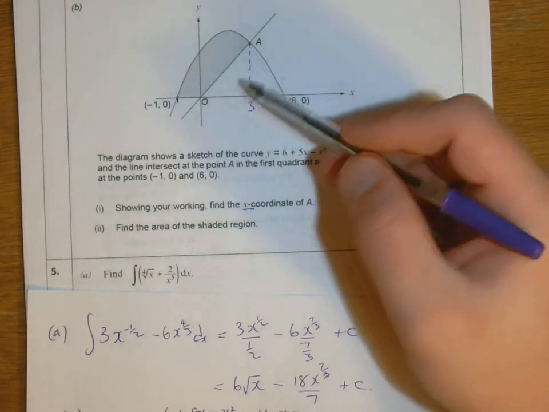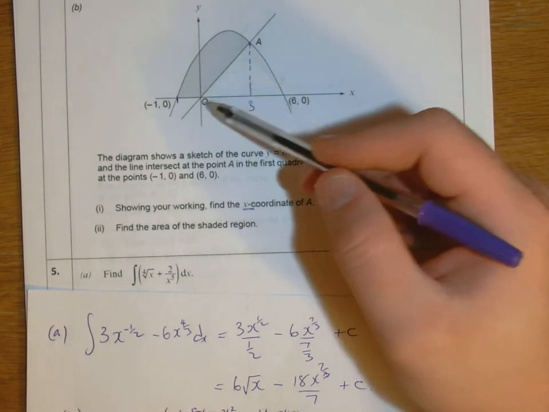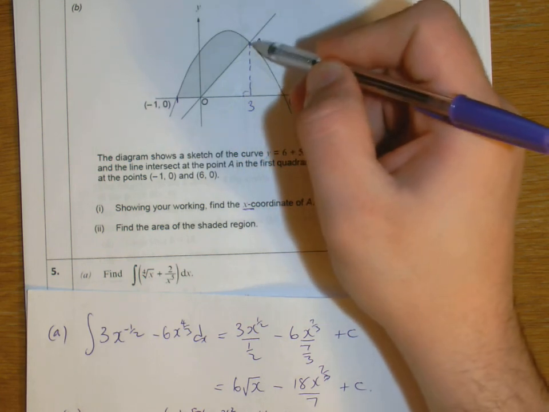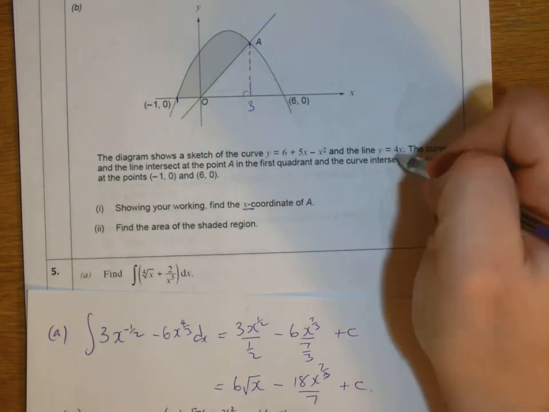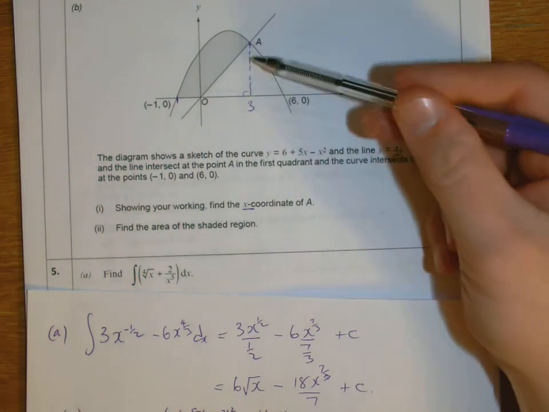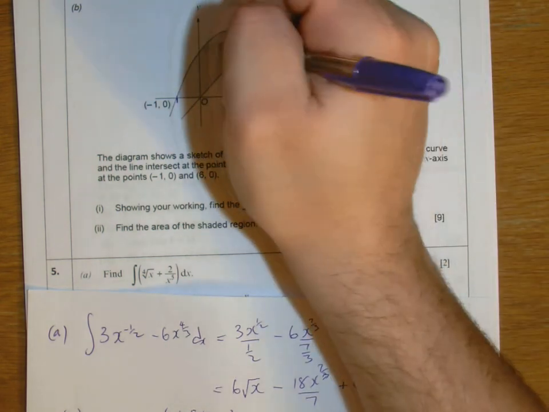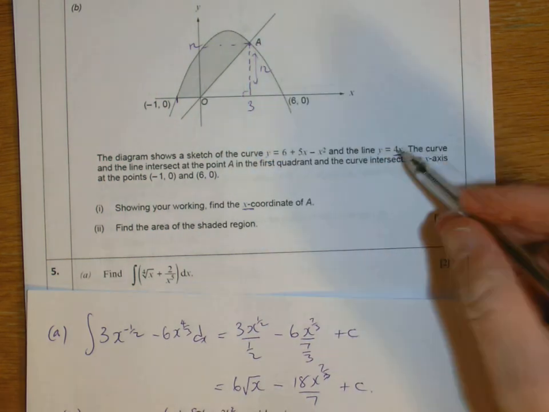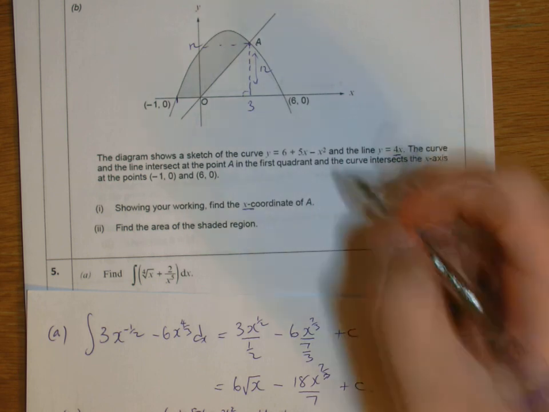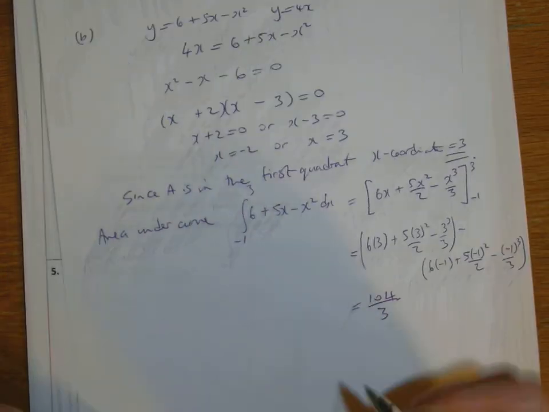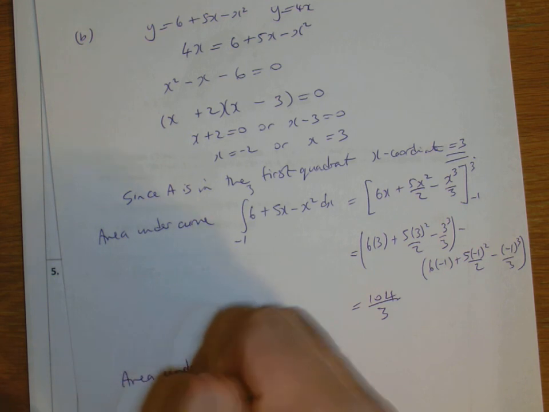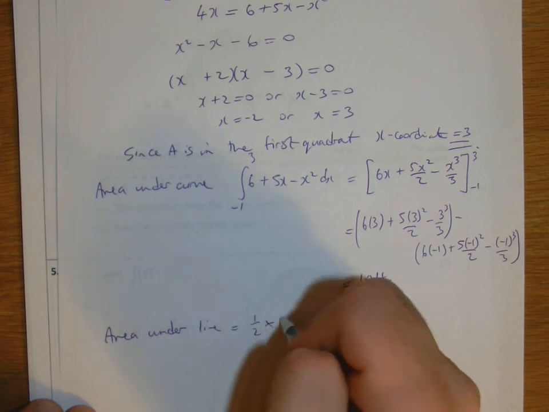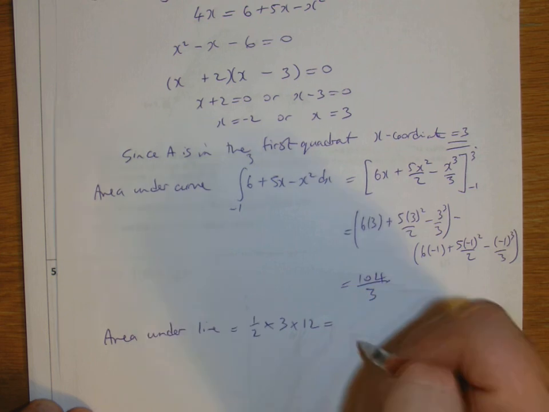A quicker way of working out this area, rather than integrating, is just to realize this is a triangle. The triangle has base 3, so we need to work out the height, this y value. It's quite easy, because y equals 4x, so when x is 3, we get 12. So we've got a height of 12, because when x is 3, y is 4 times 3, which is 12. So the area under the line will just be a triangle: half base times height, so half times the base, which was 3, because it's going across the 3, and the height was 12.